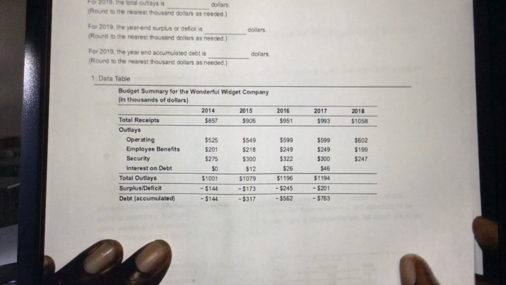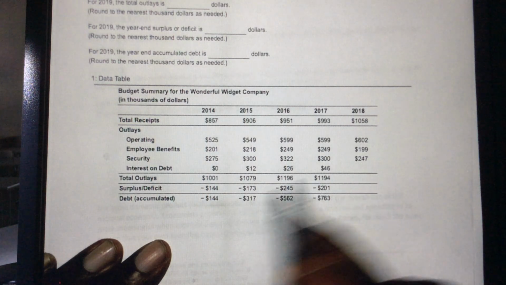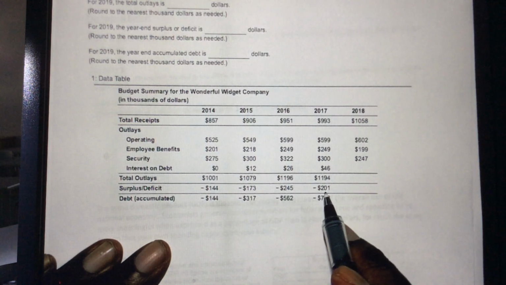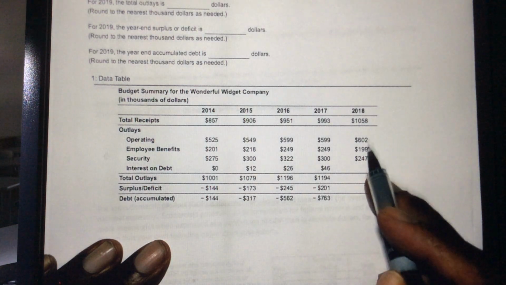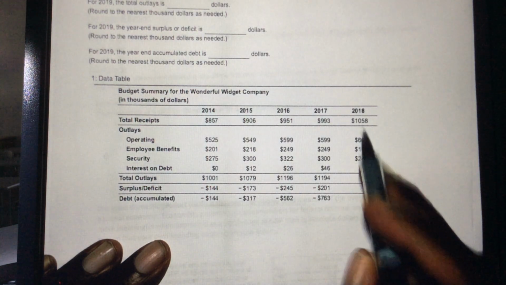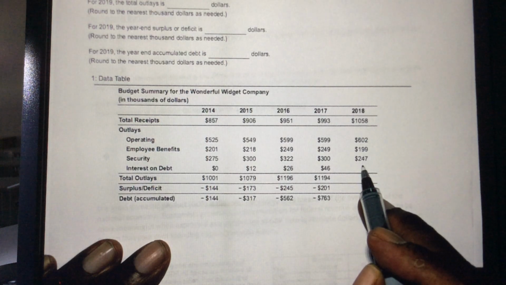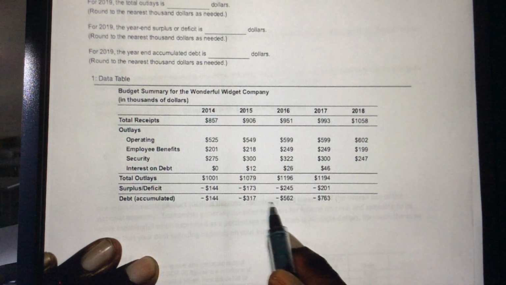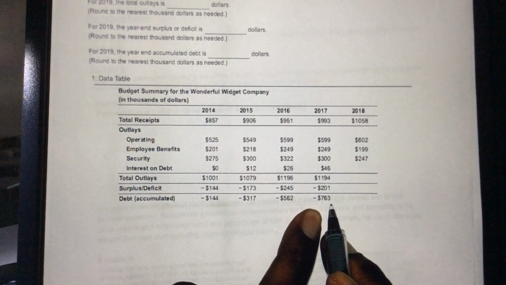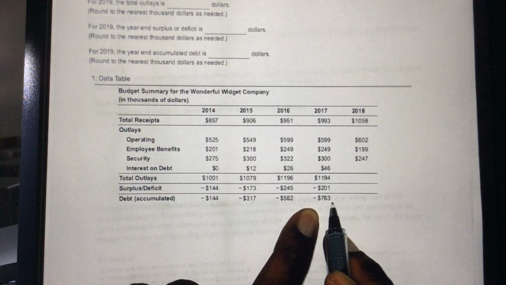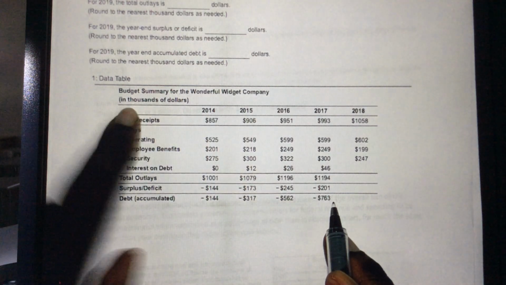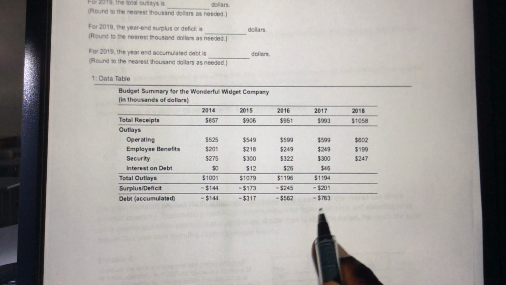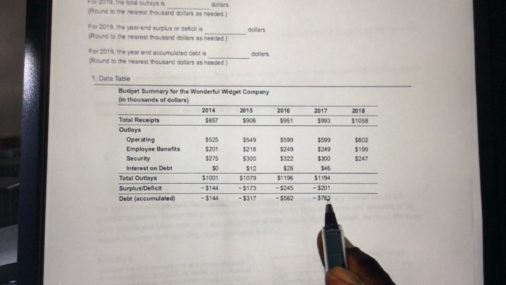Now let's take a look at this right here. This is for 2014, 2015, 2016, and 2017. 2018, part of it is complete. We do have the total receipts, and then we have our outlays that are given to us. What's missing is the interest on the debt. Now, the bottom row says the accumulated debt. The last accumulated debt was a negative $763, but here it's in thousands of dollars, so that's actually negative $763,000.